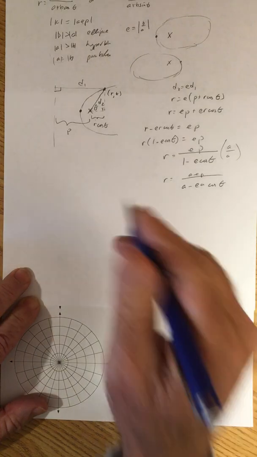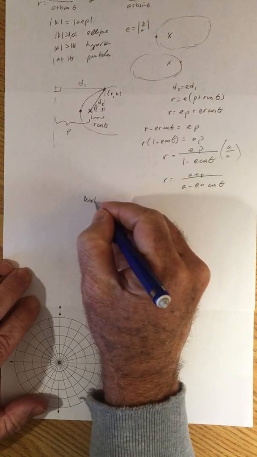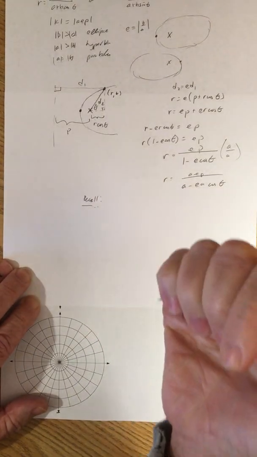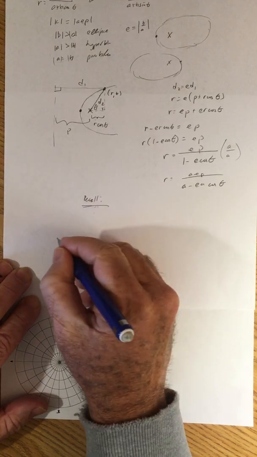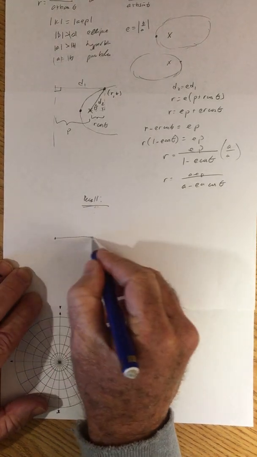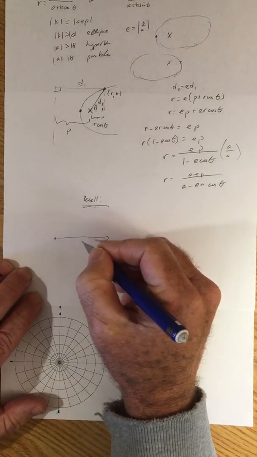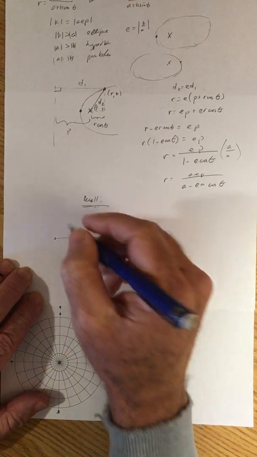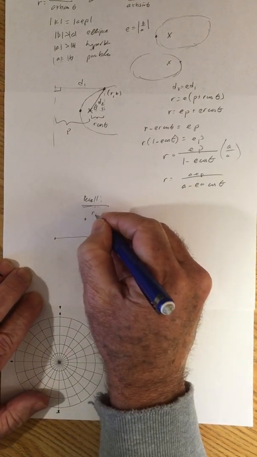Recall from yesterday, you'll remember that the polar axis system looks like this. There's the pole and the axis. Here's a point r, theta.